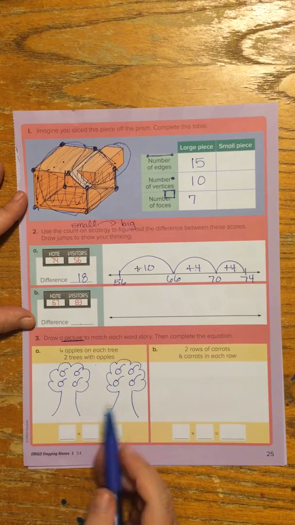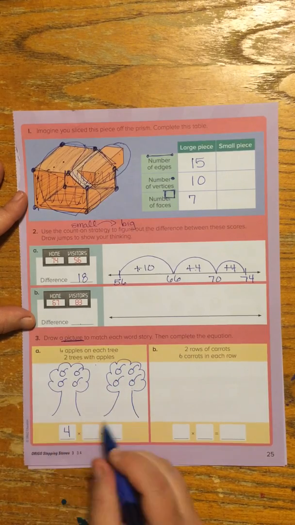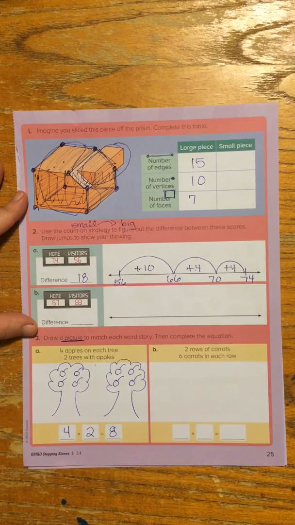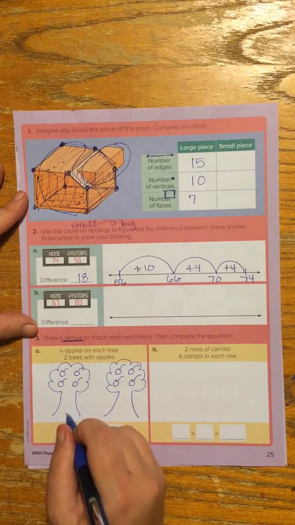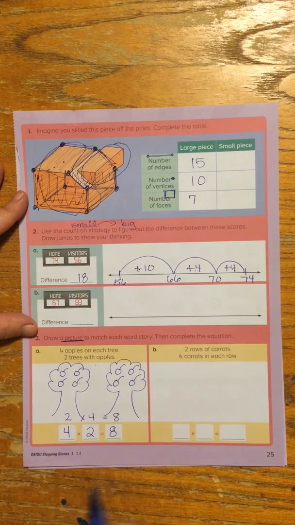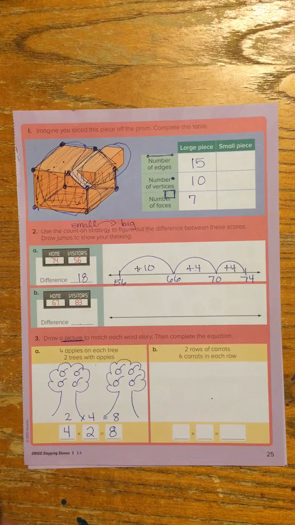The equation that goes with that then is 4 apples on 2 trees equals 8 total apples. The other possible is that you could do the turnaround fact for this, so you could also write 2 times 4 equals 8. Either one is acceptable. So you're going to do the same thing here for letter B.